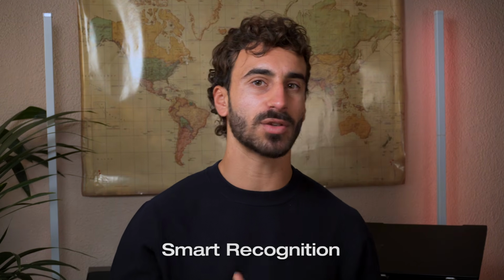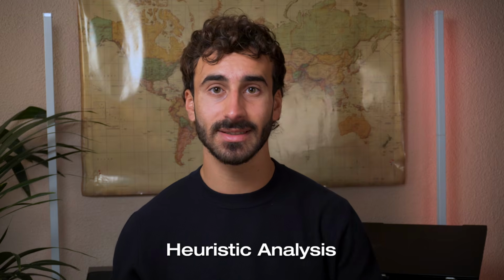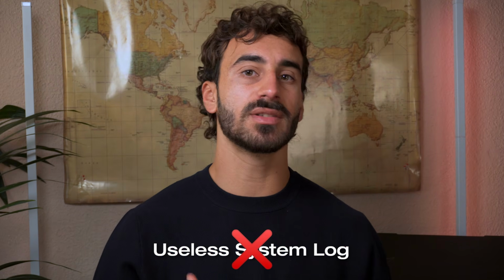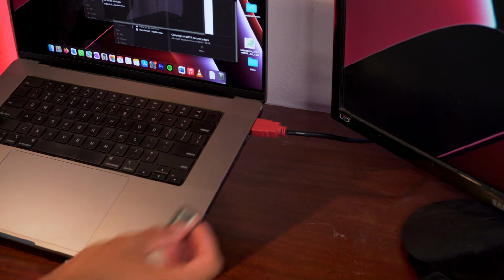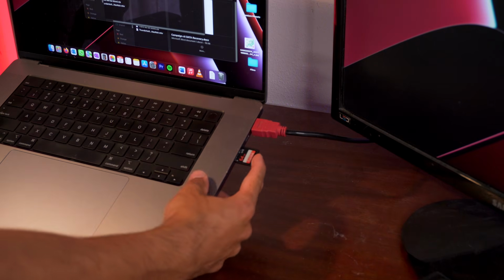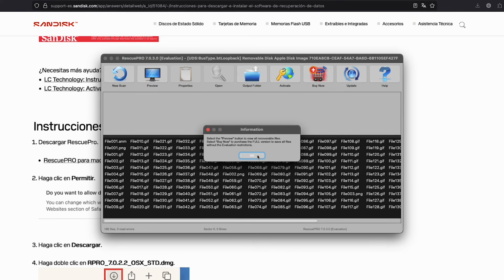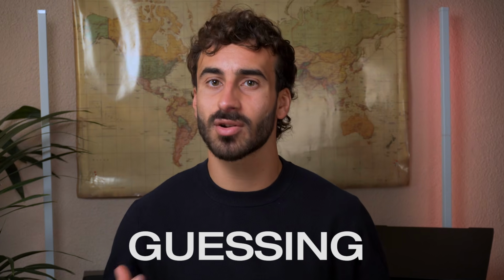To conclude, there is a massive AI gap in older software, and without things like smart recognition or heuristic analysis, the tool cannot simply distinguish a useless system log from a frame from a 10-bit 4K video. It lacks the intelligence to identify file signatures and reconstruct them based on their internal structure. And without this cognitive layer, the software is purely just guessing. But in a professional crisis, guessing isn't good enough.